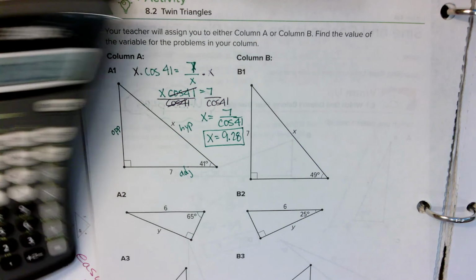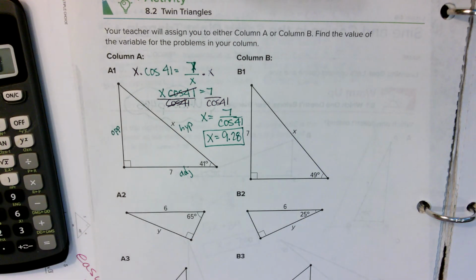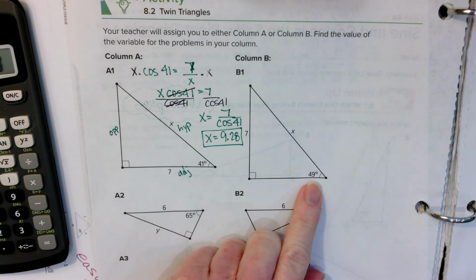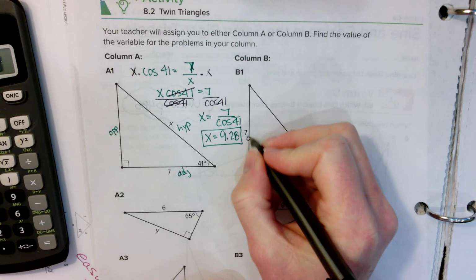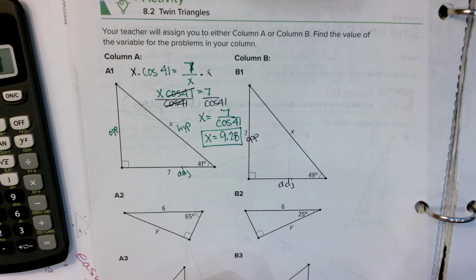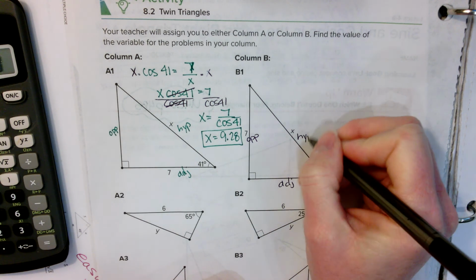So now let's take a look at column B. When I first look at this, this looks like a different problem, which we'll see in a moment that it's not. But let's take a look at this problem. So my angle is 49 degrees. I can see when I look at this problem that I know that my opposite side is 7. I do not know anything about my adjacent side, it's blank, and my hypotenuse is x.